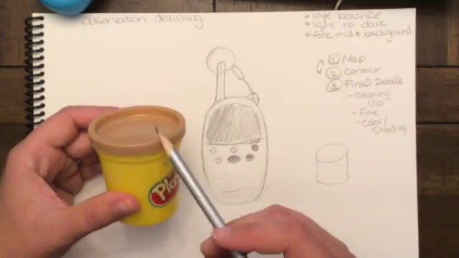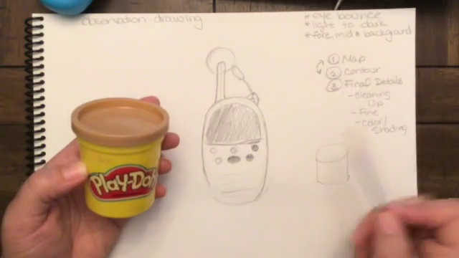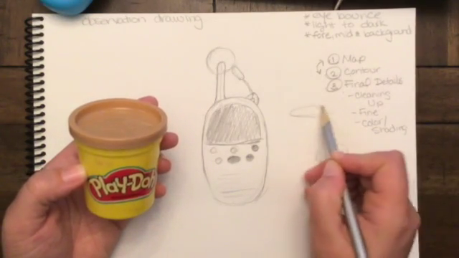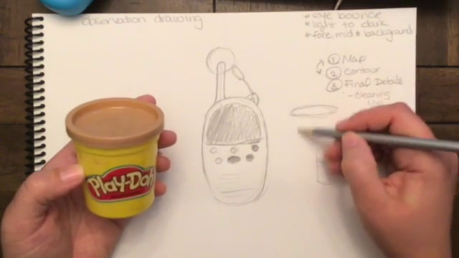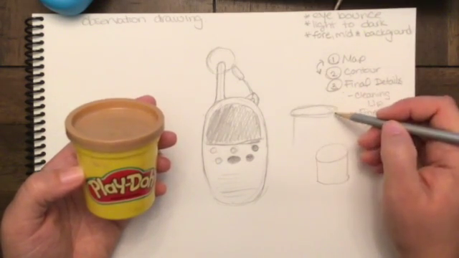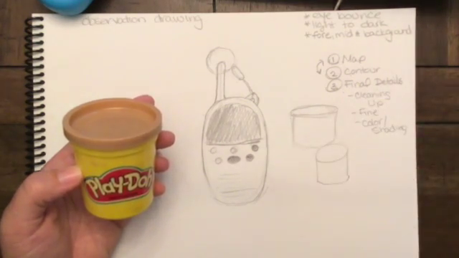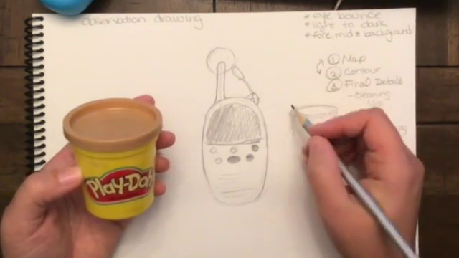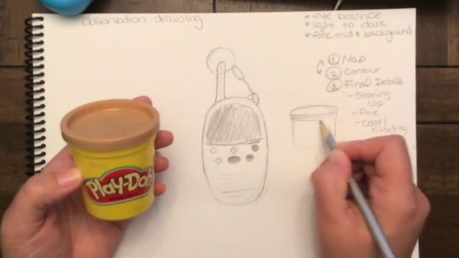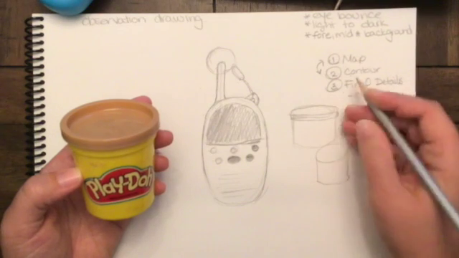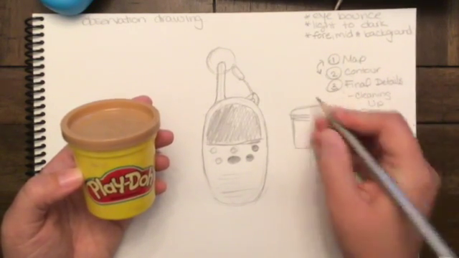When I look at this, right here, this Play-Doh, this looks very skinny to me. So you draw what you see. So I'm mapping it out, okay? I'm gonna kind of place things down, go back and forth, okay? Mapping it out, contours, little ridges, okay? Go back in, add the lines that go through it.